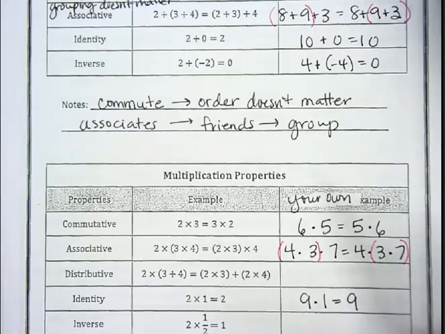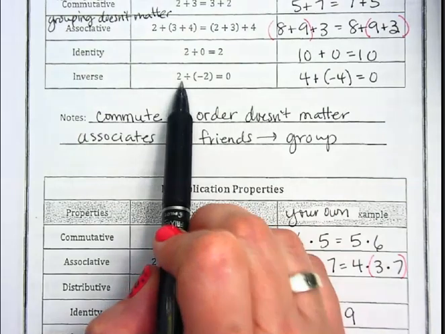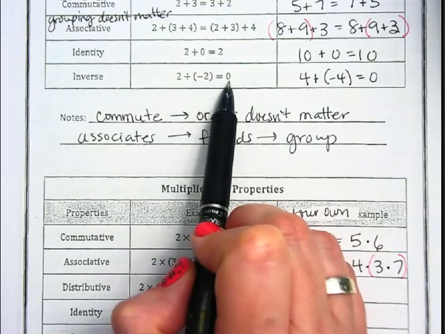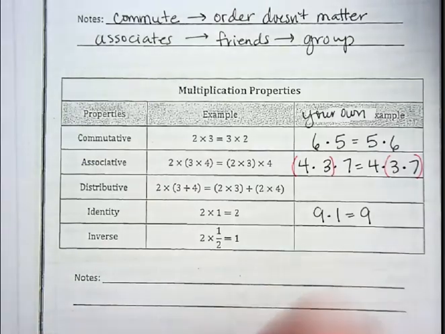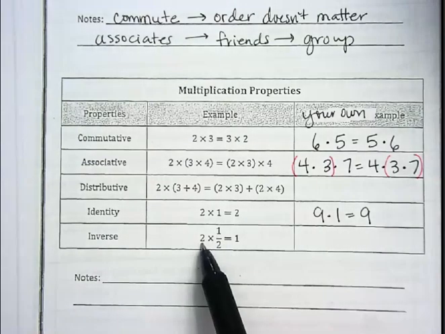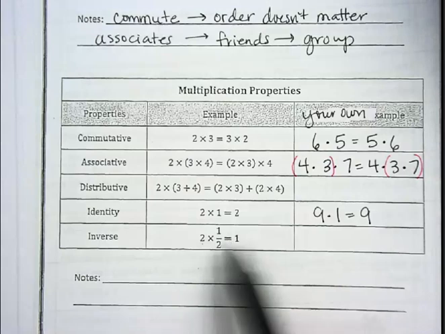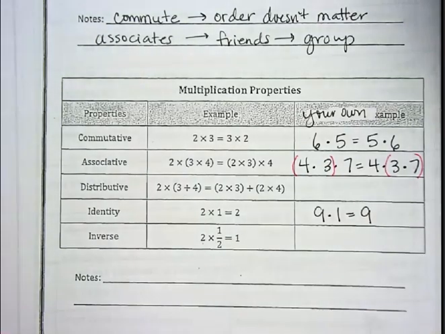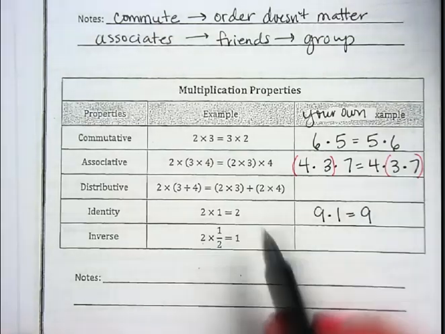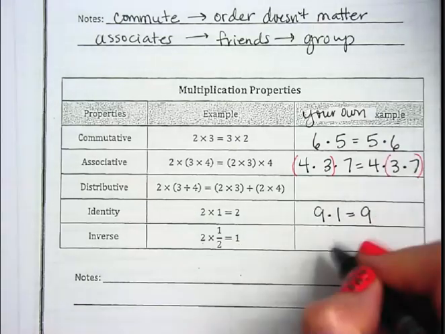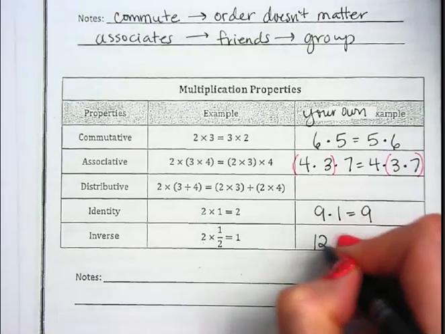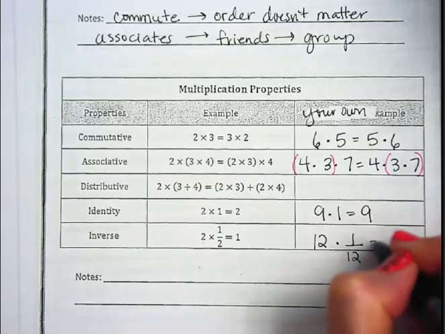And then for additive inverse up here, it was 2 plus -2 would be 0. So those are opposites of each other when you're adding. When you're multiplying, the opposite of a number means its inverse. It's multiplicative inverse. So if I'm starting with 2, its inverse is 1 over 2. If I have 5, its inverse is 1 over 5. The inverse of 7 is 1 over 7. And when you multiply inverses together, they cancel each other out and leave you with 1. So an example would be 12 times its inverse, 1 over 12, is equal to 1.